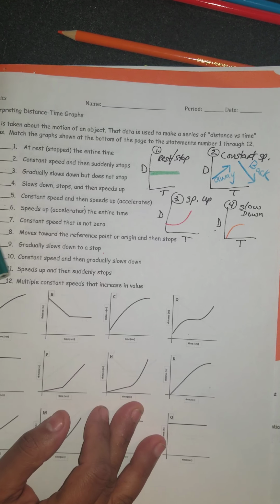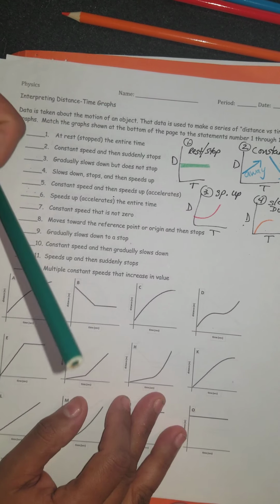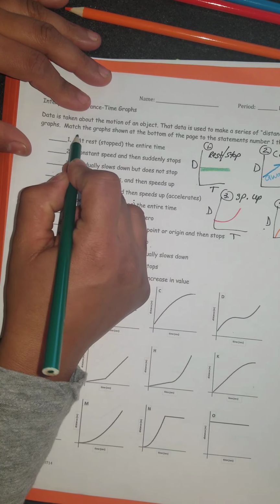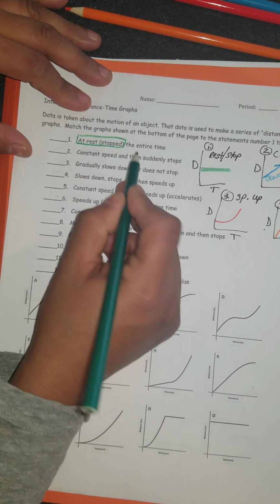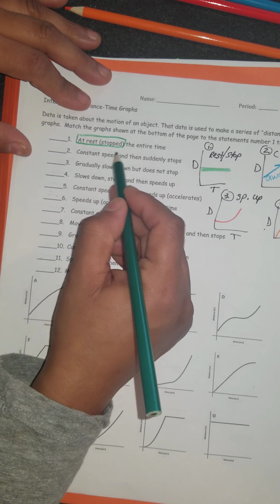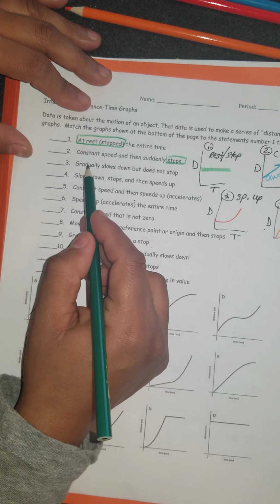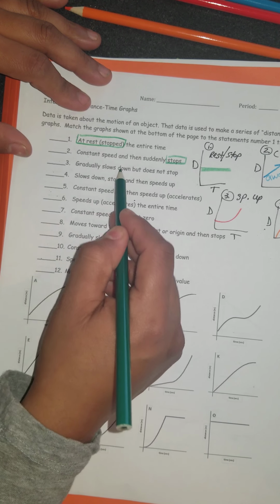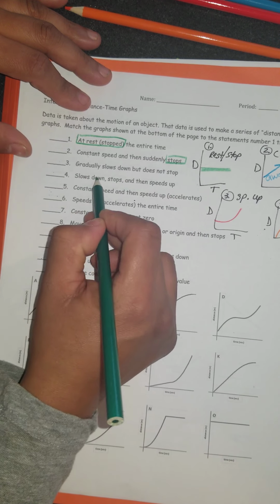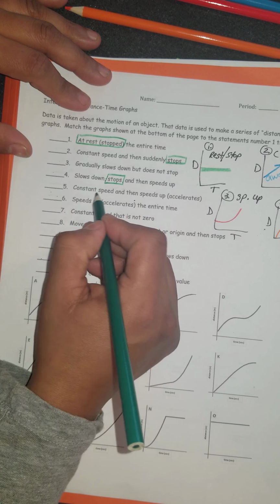Anytime on the words over here that you see the word stop or rest, we're going to go ahead and box it in green. For an example, number 1, at rest (stopped) the entire time. Number 2, constant speed and then suddenly stops. Gradually slows down but does not stop. Don't color that one. Slows down, look at this, stops, then speeds up.